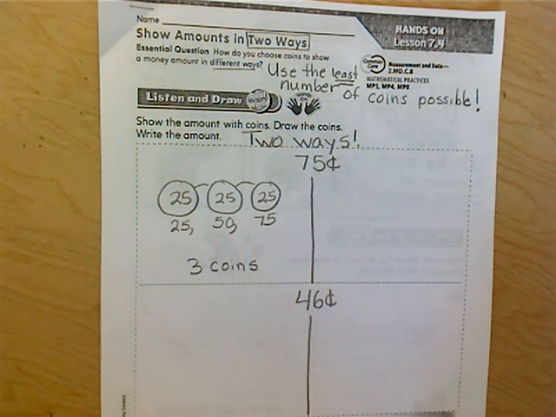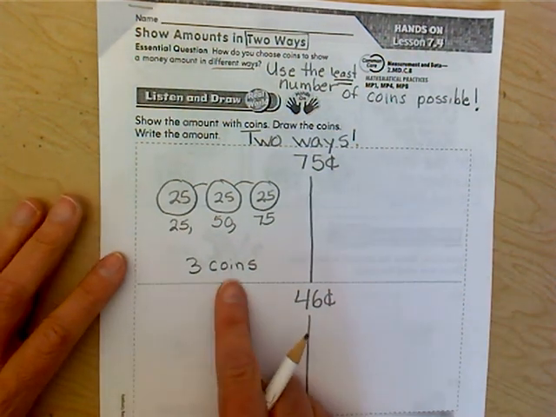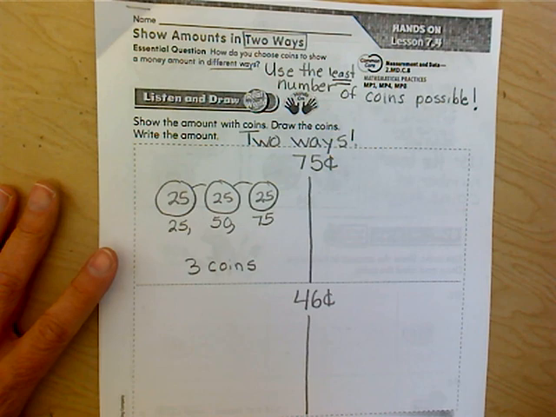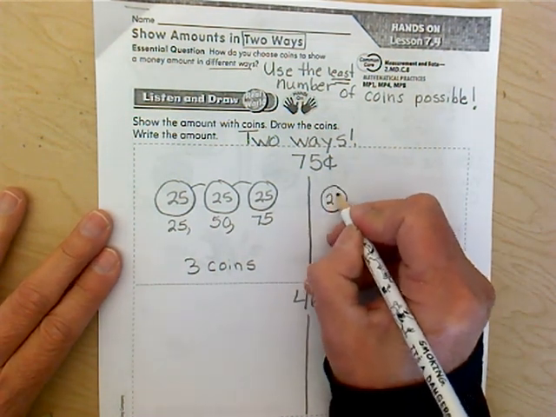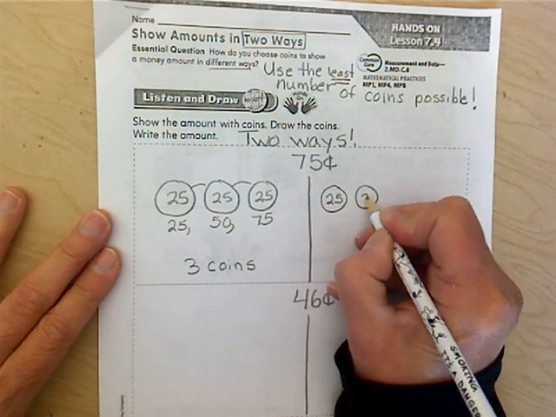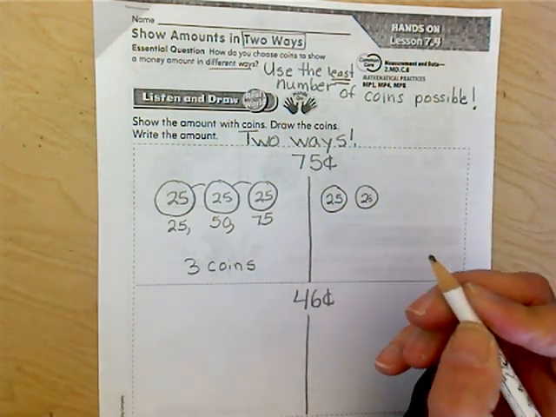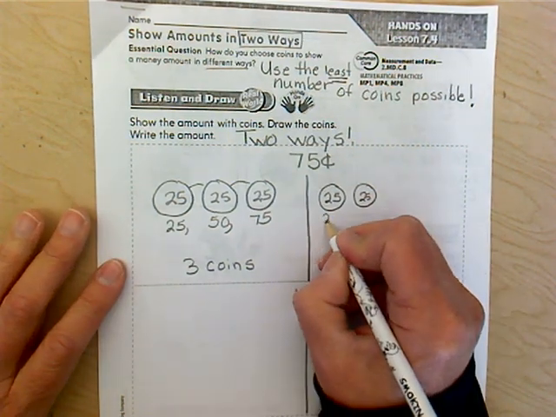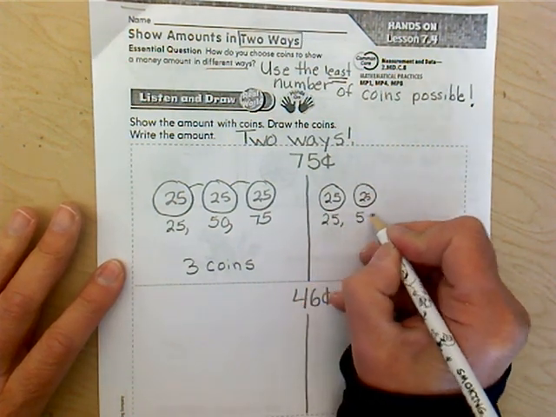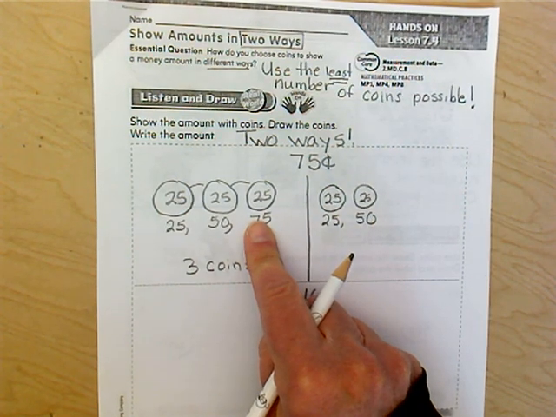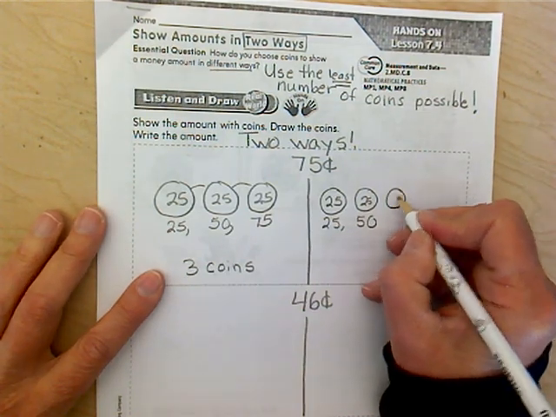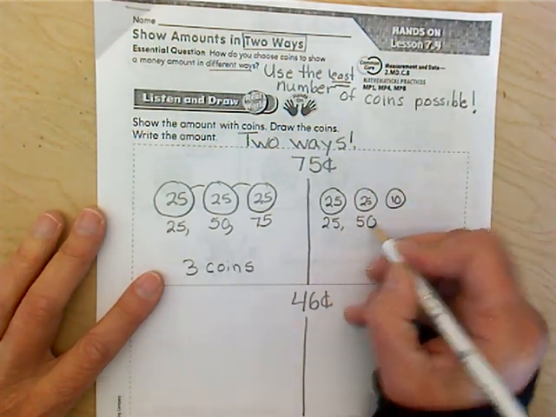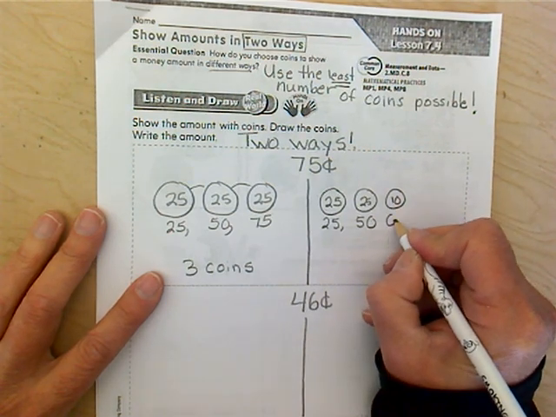All right, here we go. Let's see if we can find a second way to do this. Well, I've used 3 coins. I wonder if I could do it with 4. Let me think. Let's go 25, and let's do another 25. So 25, up another 25 gives me 50. Now I can't use another quarter because I've already done that. So I'm going to go to my next largest coin, which would be 10. That puts me from 50 up another 10 to 60.